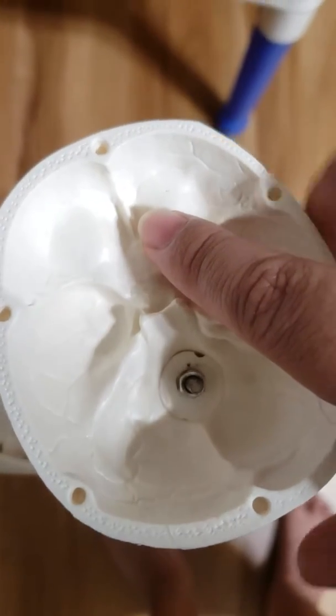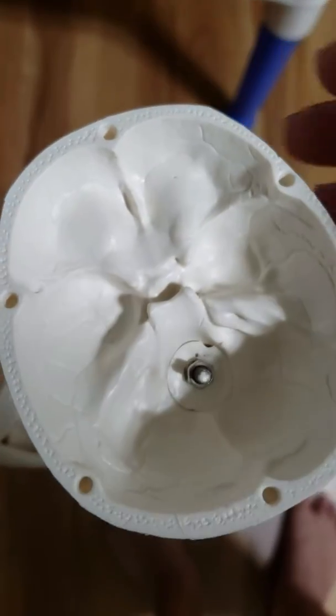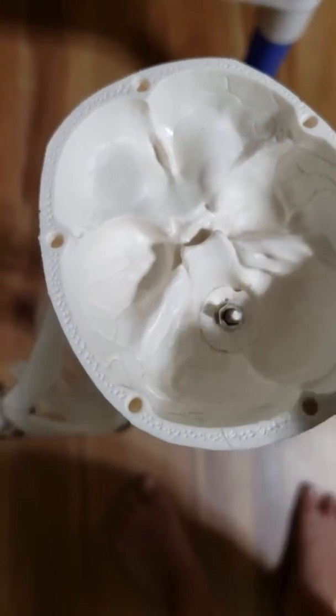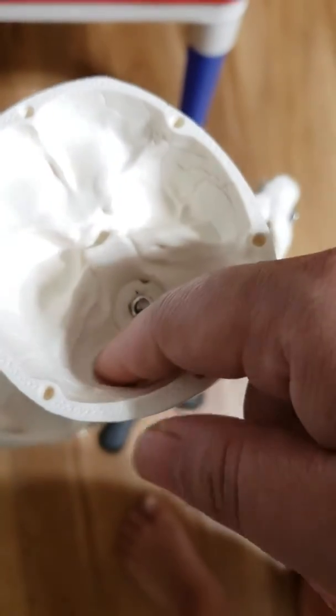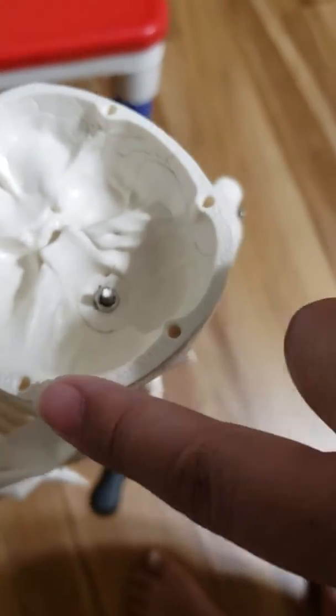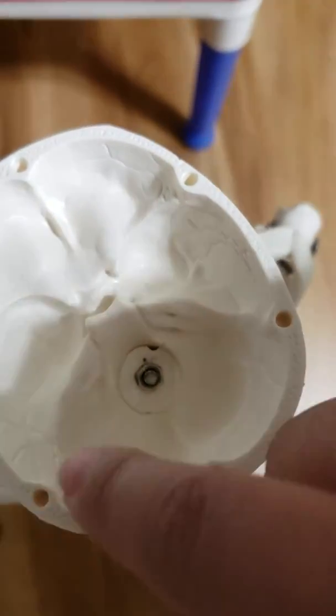The ethmoid. Then of course you have the frontal, the occipital bone here in this area, the parietal bone, which is this little area of the skull here.